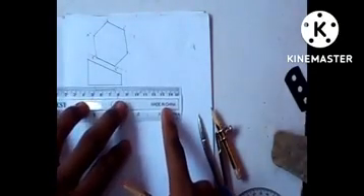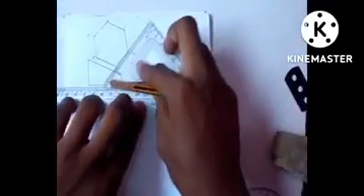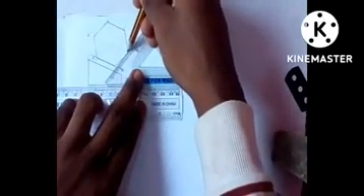Now the next thing for you to do is you need to draw your hatching lines. These hatching lines are drawn at 45 degrees. So I'm making it with a 45 degree set square. All I need to do is draw lines at 45 degrees. This shows that I've cut a part of this. This is a cut surface. So I've cut through this surface.